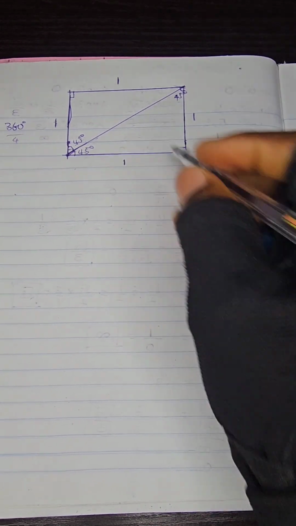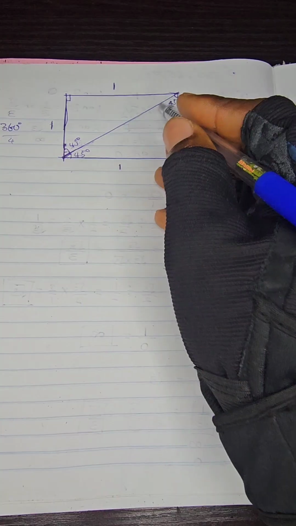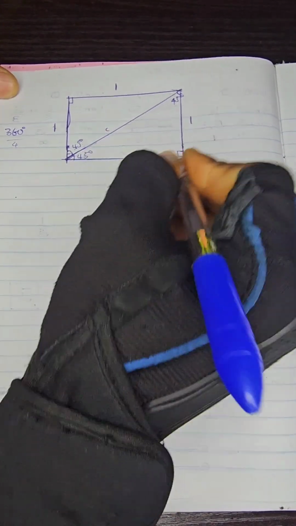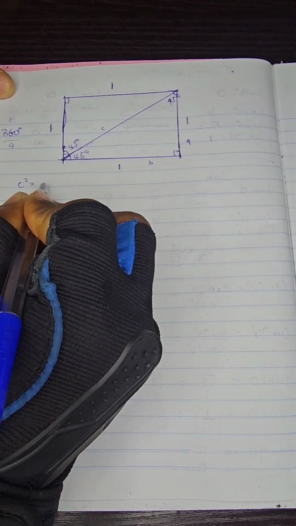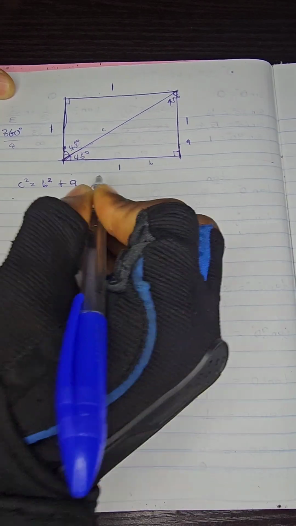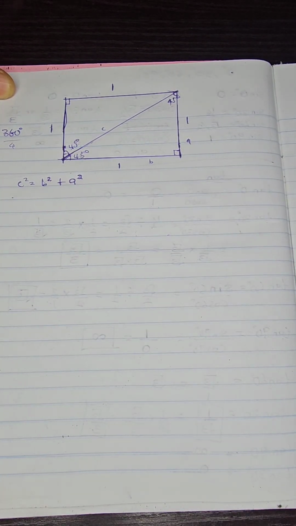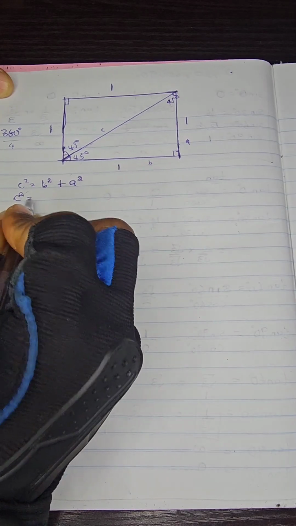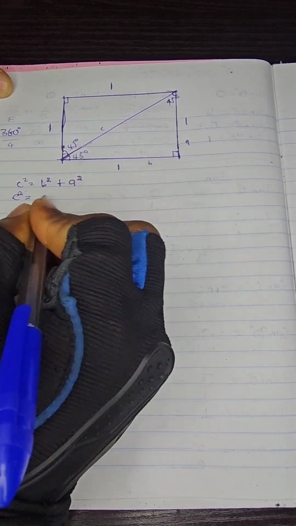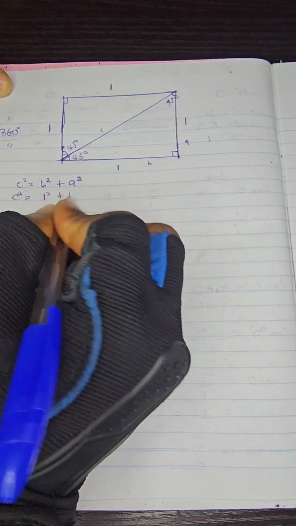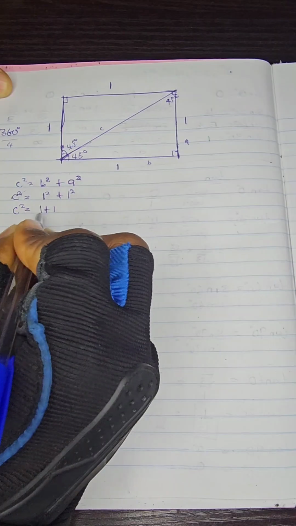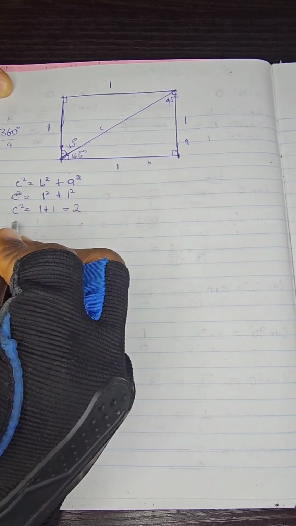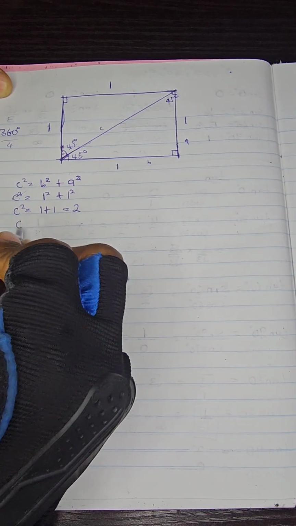So the next thing we are going to find is the length of this diagonal here. We use our Pythagoras theorem. Let's call here C, let's call here B, and let's call here A. So C squared will be equal to B squared plus A squared. A squared is 1 squared, B squared is 1 squared. So C squared is now equal to 1 plus 1, because 1 squared is still 1, which is equal to 2. So C squared is equal to 2.